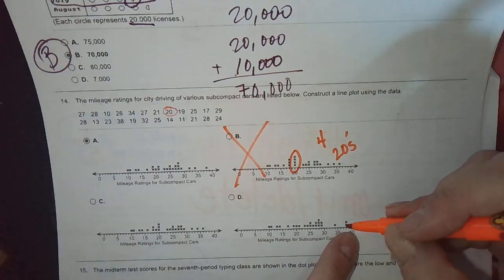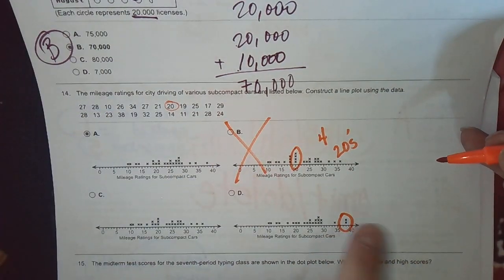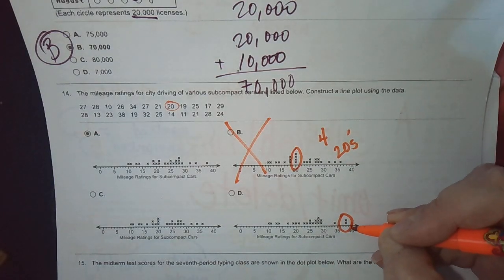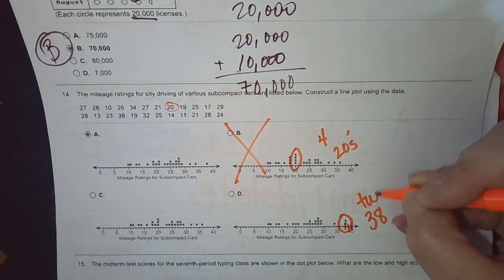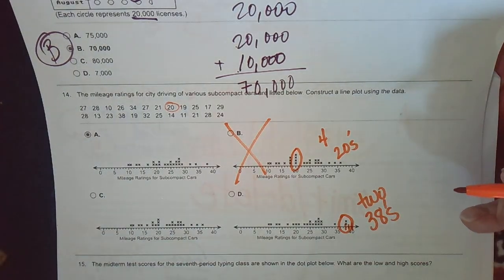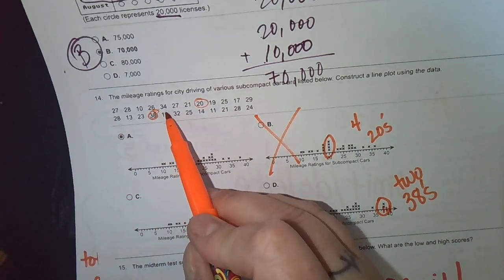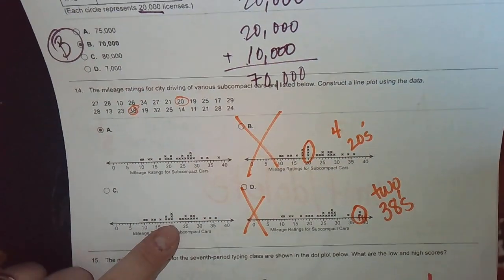D is different from A and C because it's got these 2 over here. Let's see what this number is. 40 is the tick mark, then to the left, 39, and then for us, 38. So this is saying we have 2 38s. Let's see if we have 2 38s. I got 1. That's it. So D's out.